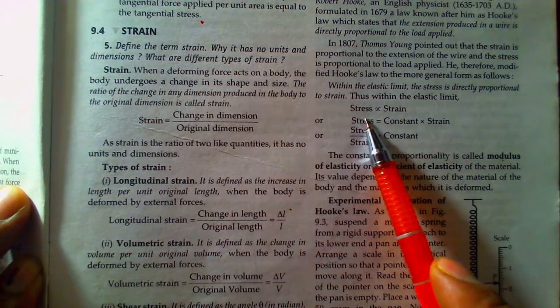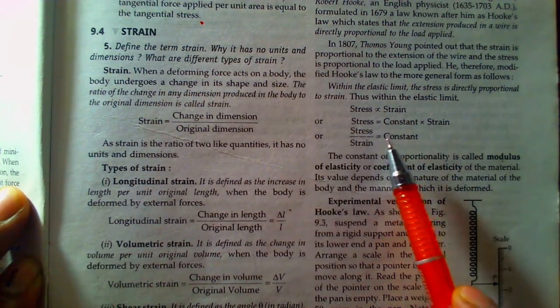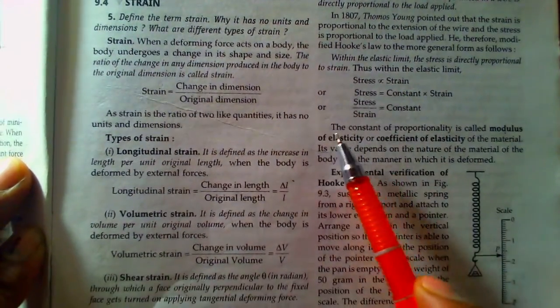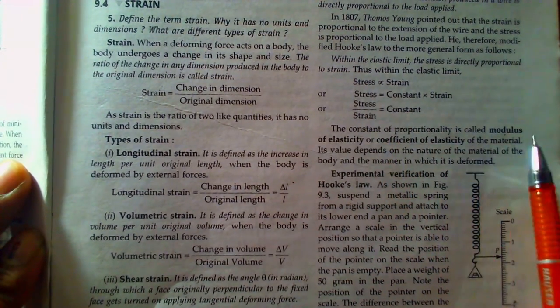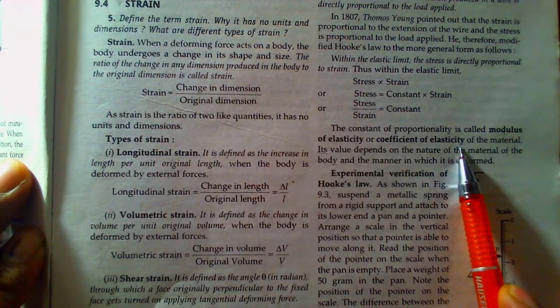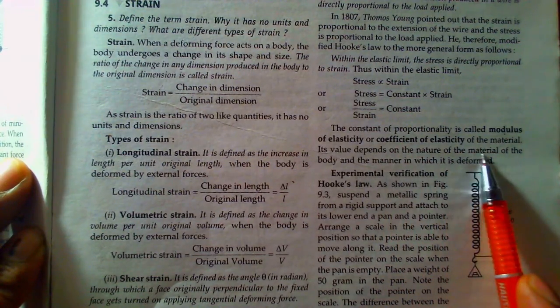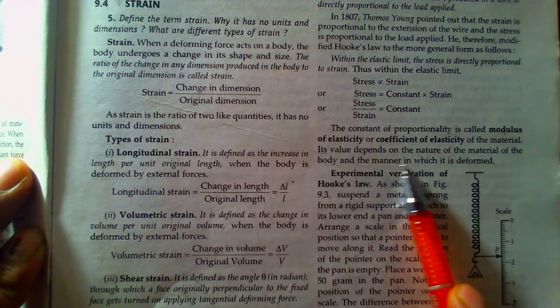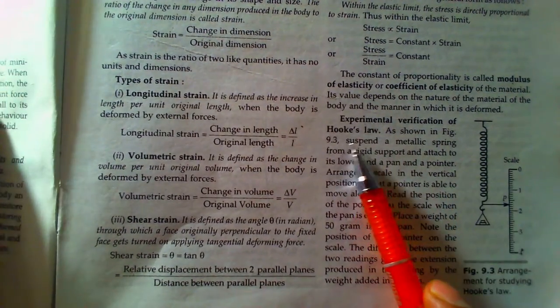So, stress upon strain is equal to a constant. The constant of proportionality is called the modulus of elasticity or coefficient of elasticity of the material. Its value depends on the nature of the material of the body and the manner in which it is deformed. Experimental verification of Hooke's law.